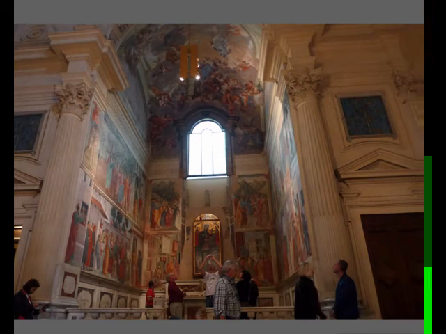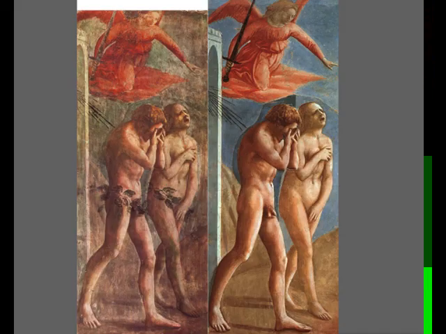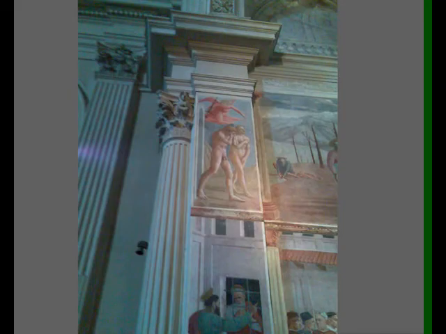Before we get there, I just want to mention that this is one of the panels from Ghiberti's Gates of Paradise. And if you look here, the angel and the relationship of the angel and Adam and Eve is very similar to Masaccio, coming through this sort of, I guess you would call it, a theatrical prop, indicating the doorway into paradise, similar to what Masaccio had done. So you can see that this had been influential to Ghiberti.